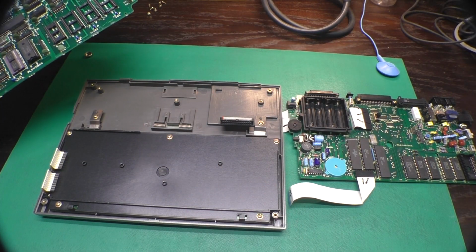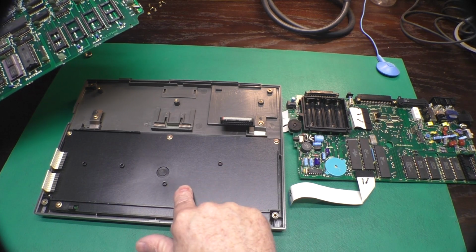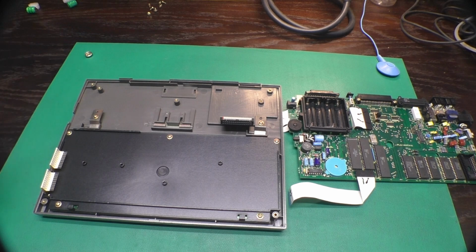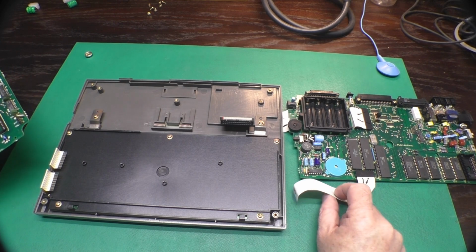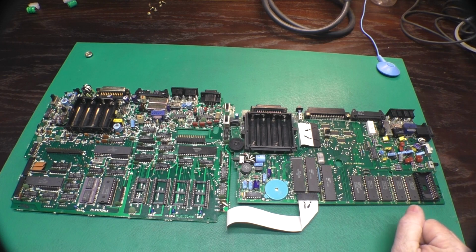We have our base unit. So the keyboard is hiding under here. This uses 2 ribbon cables, which are more similar to the Model 100, whereas the 102 has a finer pitched cable. So here we have our 2 circuit boards side by side.